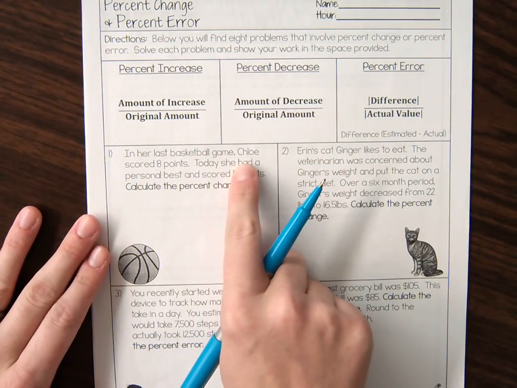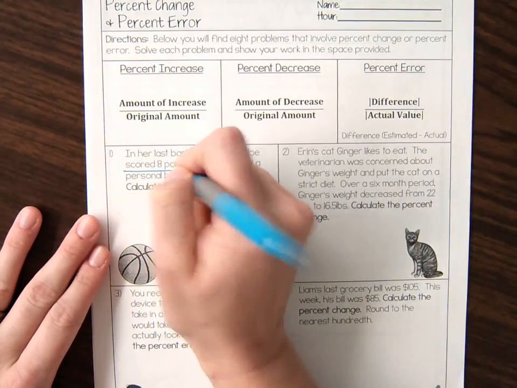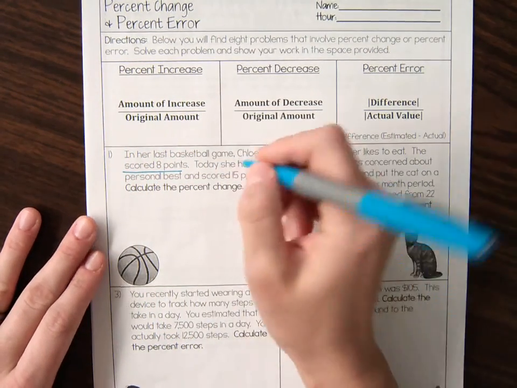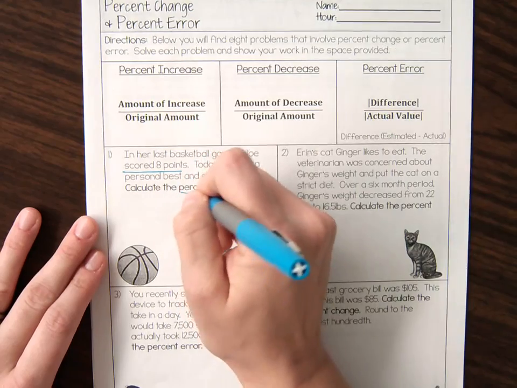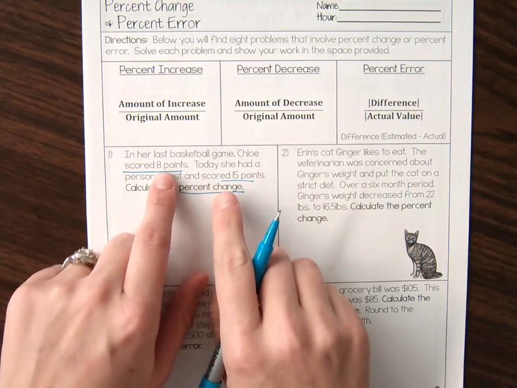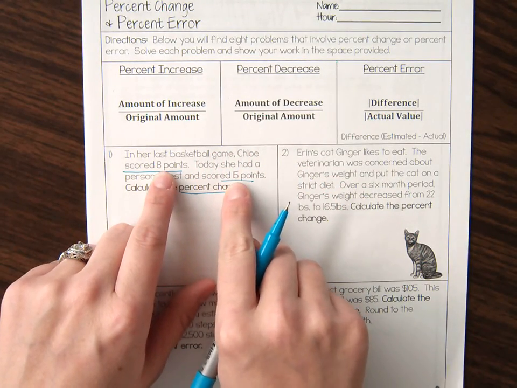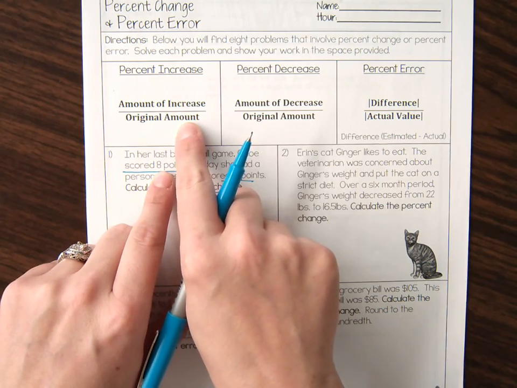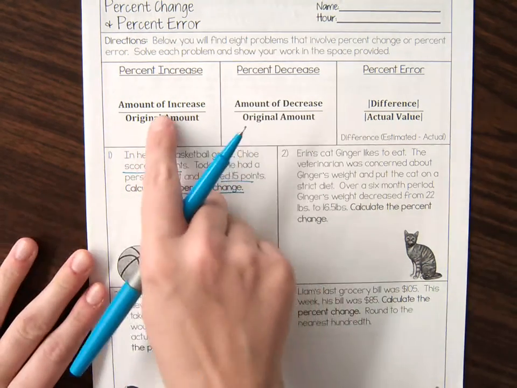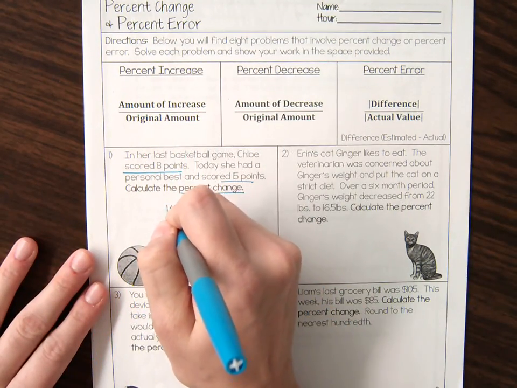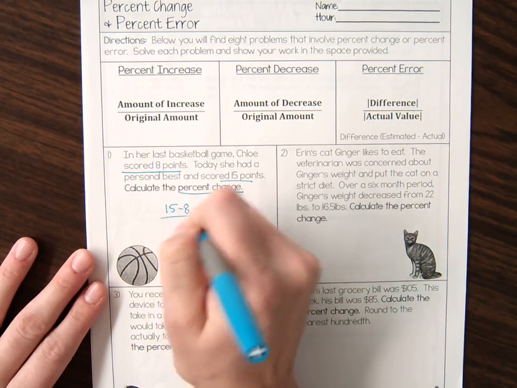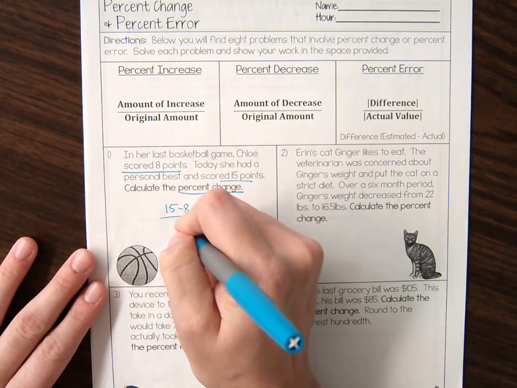In her last basketball game, Chloe scored 8 points. Today she had a personal best of 15 points. What is the percent change? So since she went from 8 to 15, this is going to be an increase. So we need to put the amount of increase, which is 15 minus 8, over the original amount, which is 8.